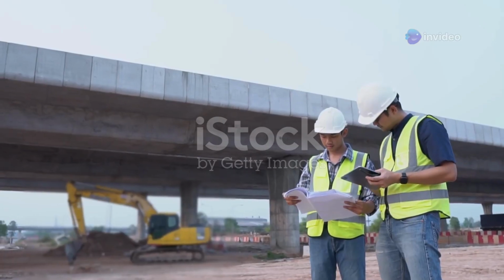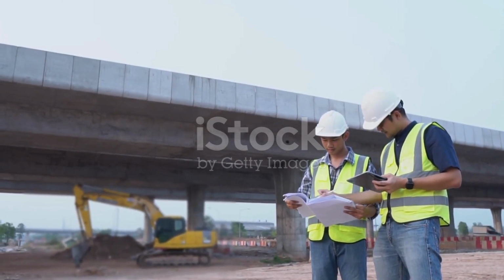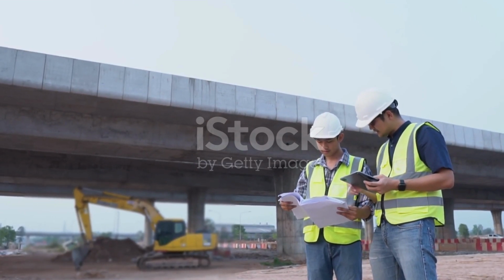Today I'm diving deep into the world of gravel roads. Whether you're an engineer, architect, or just curious about how these roads come together, you're in the right place.